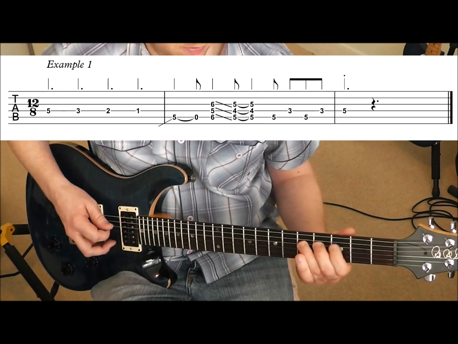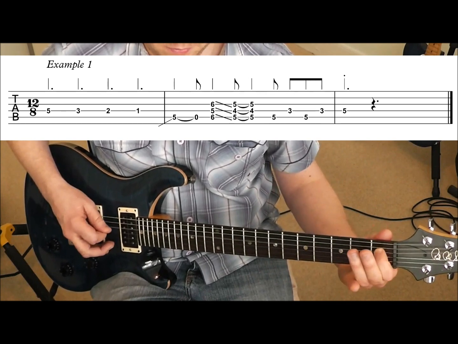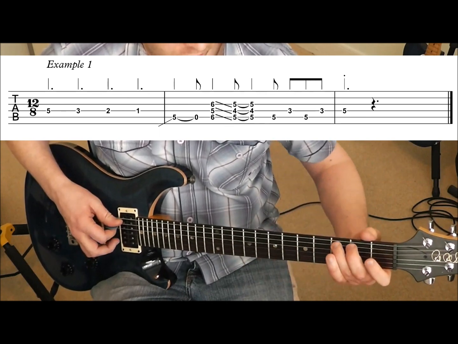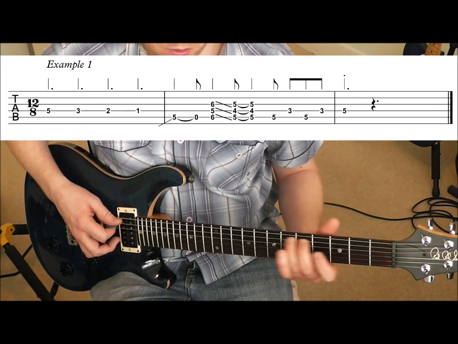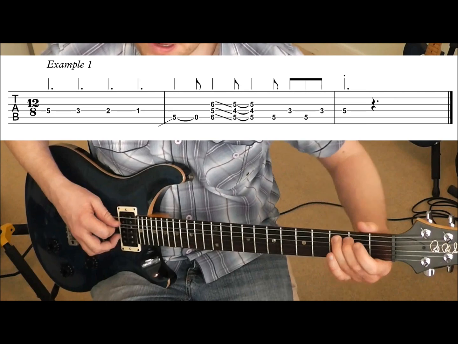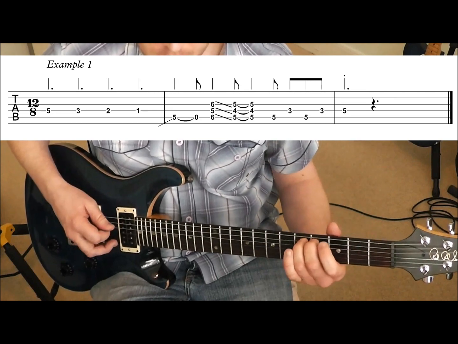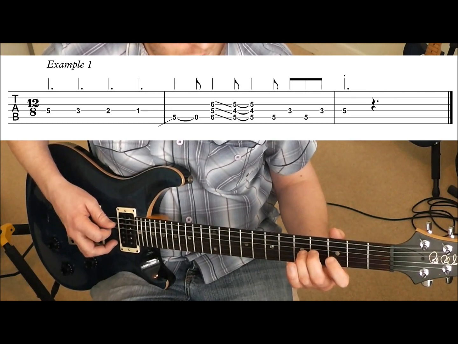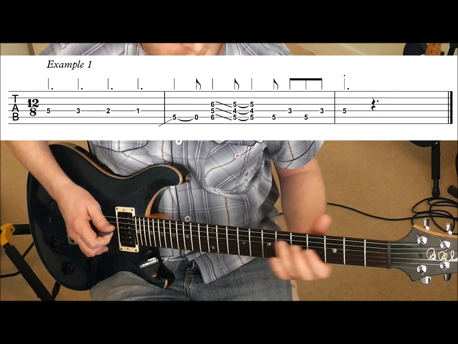Okay, so the next bit we've got to slide into the 5th fret of that 5th string. Probably slide from the 3rd fret into the 5th fret like that. Then we've got a little pull off onto the open string. So let's put that together.